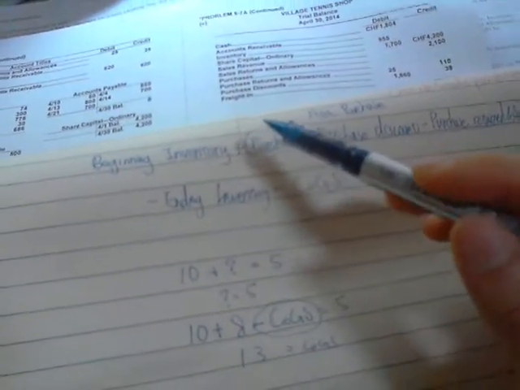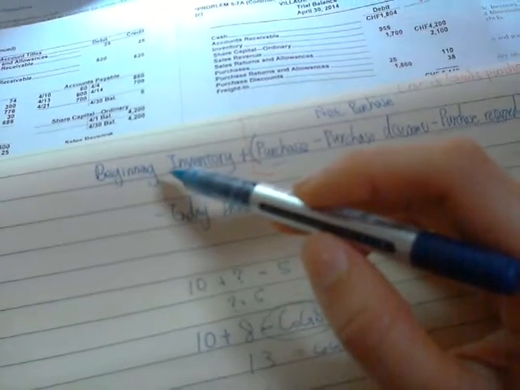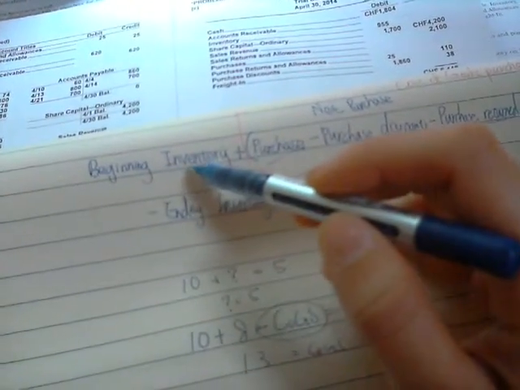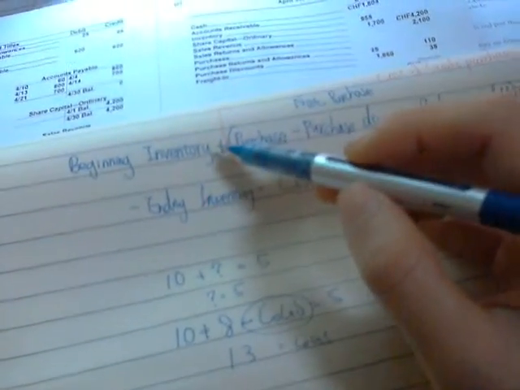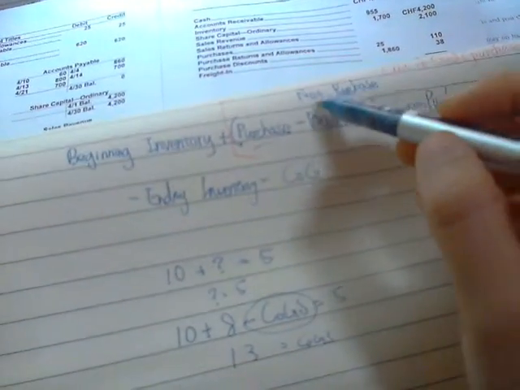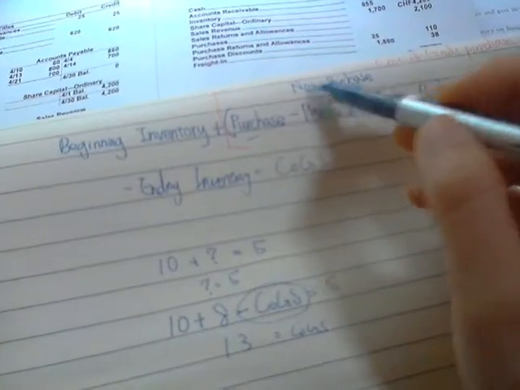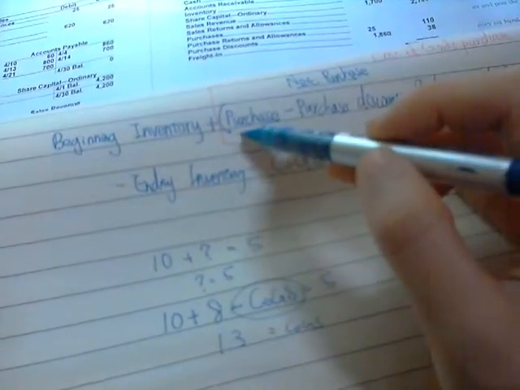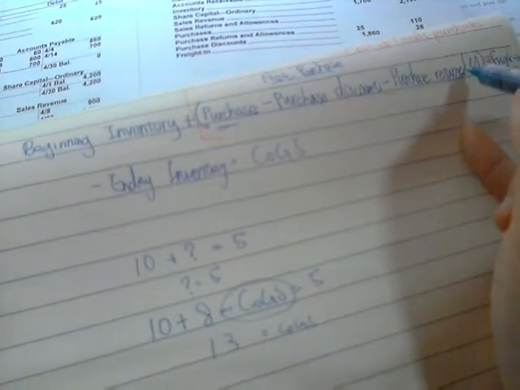So just try to remember it once again. For the beginning inventory first, then we need to find our net purchase. How to find the net purchase is use the purchase minus purchase discount minus purchase return and allowance.